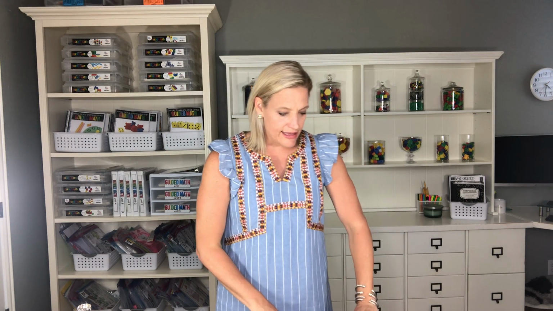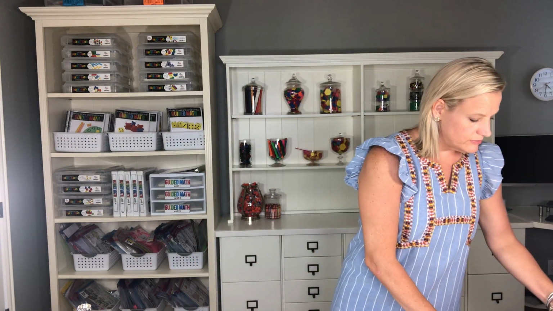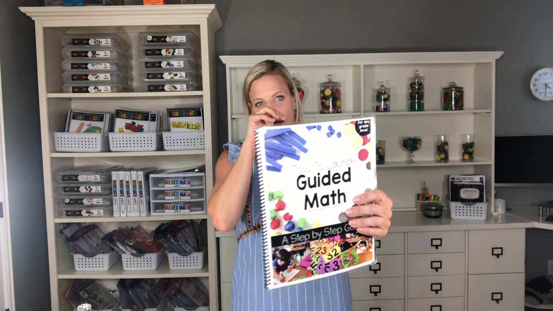Okay, so at this point I've done a number talk and I've done a short mini lesson. Depending on my grade level, it depends what it looks like. So now I don't have a small group, I don't have independent workstations, so there's extra time left here where we're going to practice something related to launching guided math. So for that, I then switch to the How to Launch Guided Math Guide.